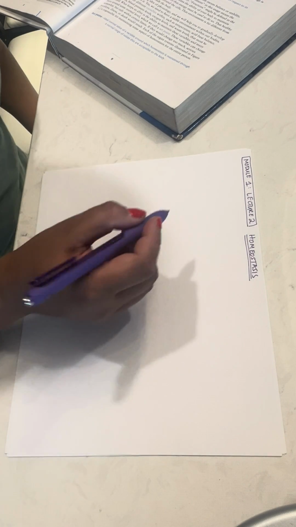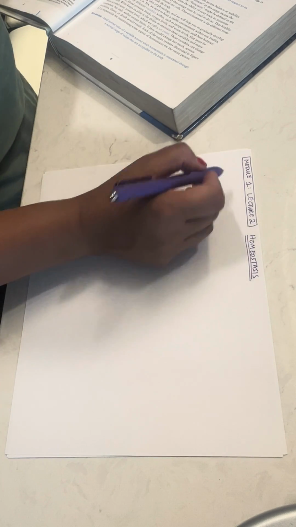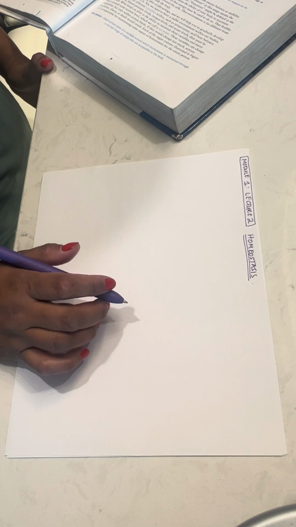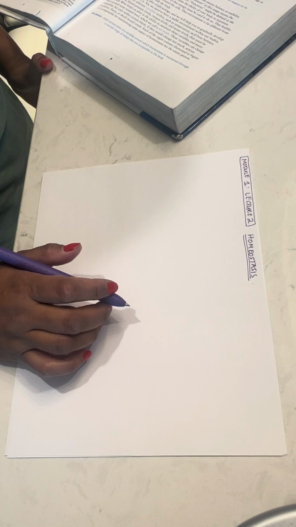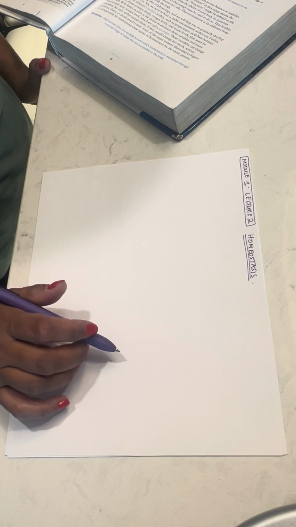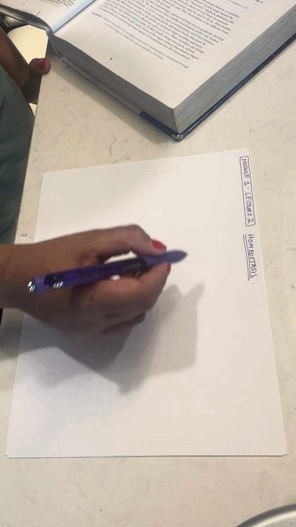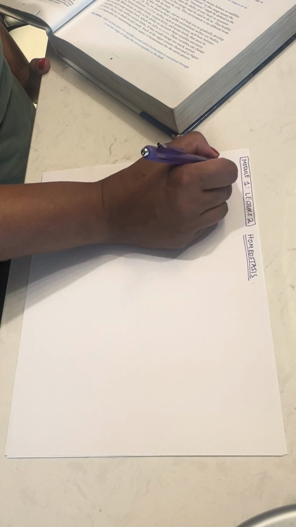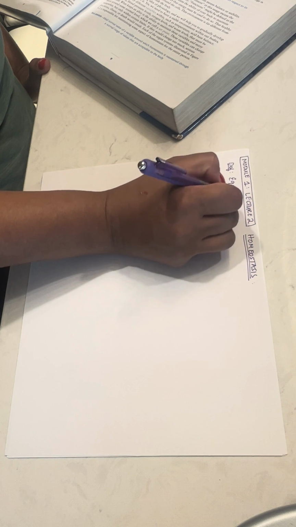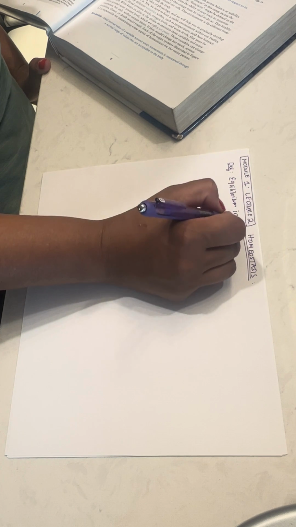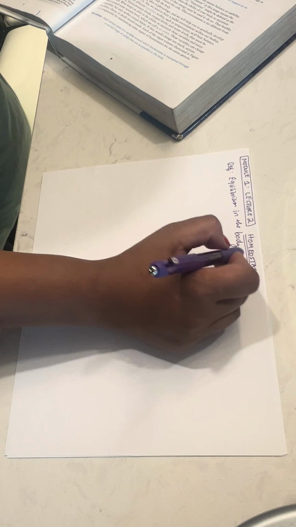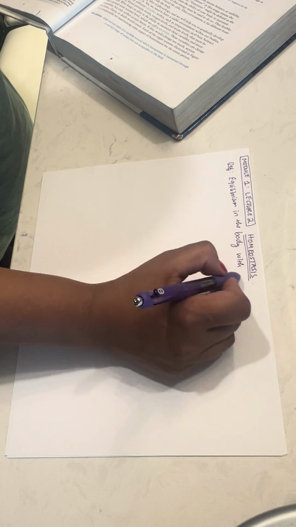And what is homeostasis? This is a state of dynamic equilibrium in the body with respect to its internal environment and functions. So basically, just to simplify this whole thing, this is the definition: equilibrium in the body with respect to the environment.